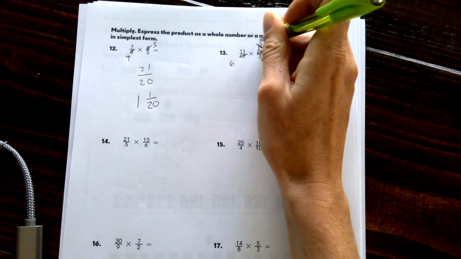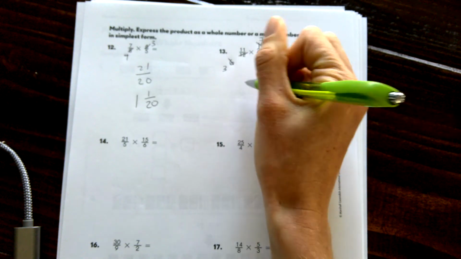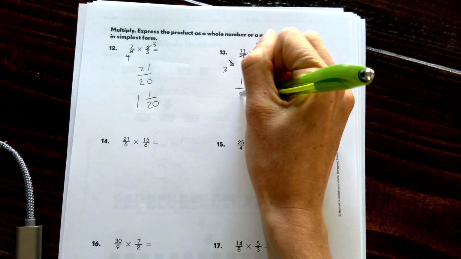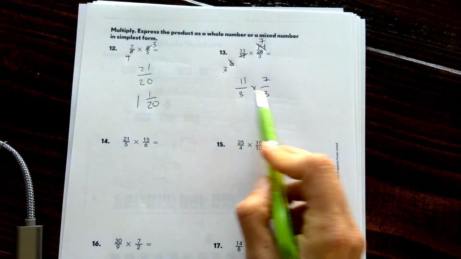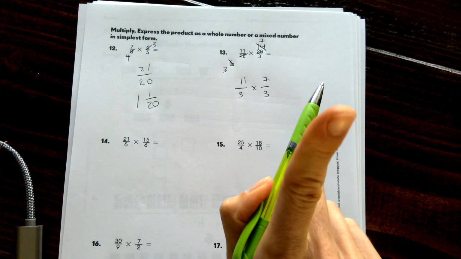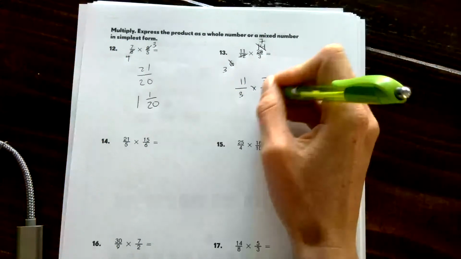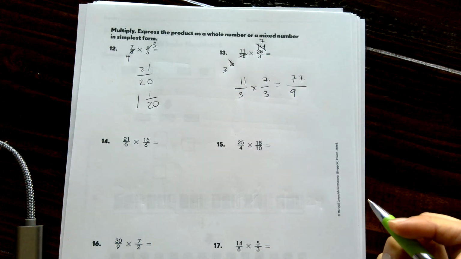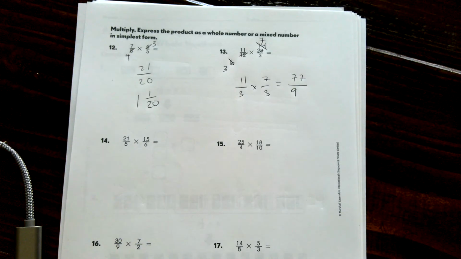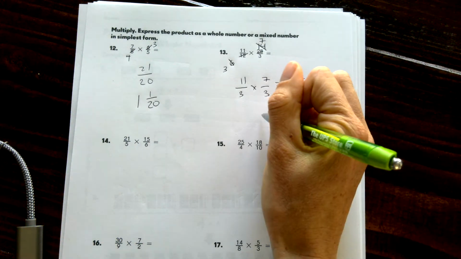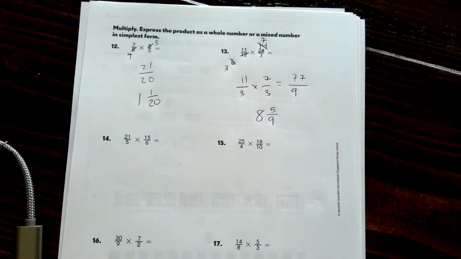14 divided by 2 is 7. 6 divided by 2 is 3. I'm going to rewrite this one because it got a little weird. 11 thirds times 7 thirds. Now, remember, numerator times numerator, denominator times denominator. 11 times 7 equals 77. 3 times 3 equals 9. 77 ninths. 9 goes into 77 8 times is 72. I'm left with 5 ninths remaining.